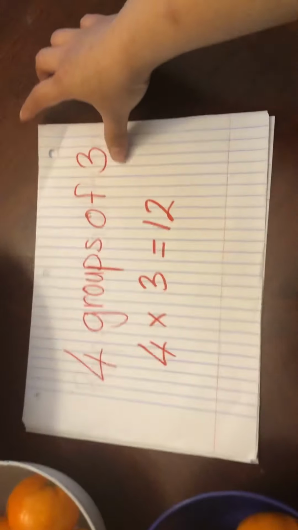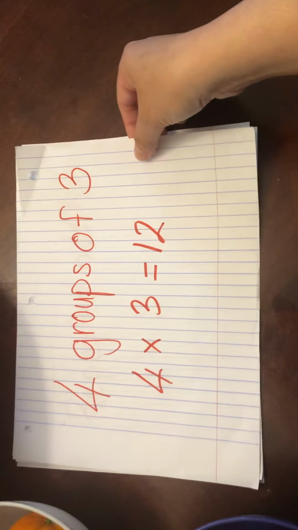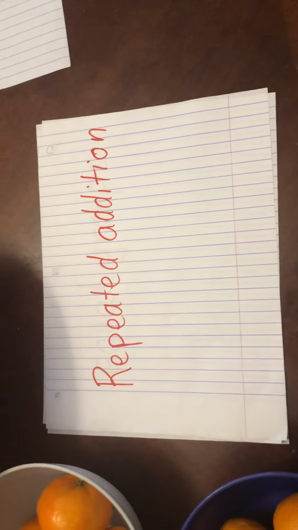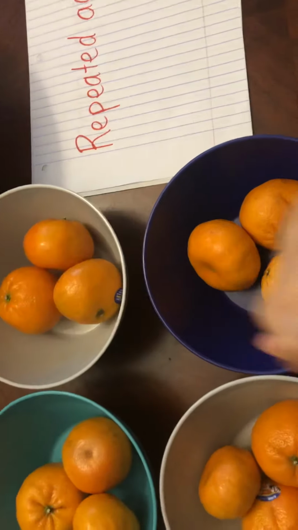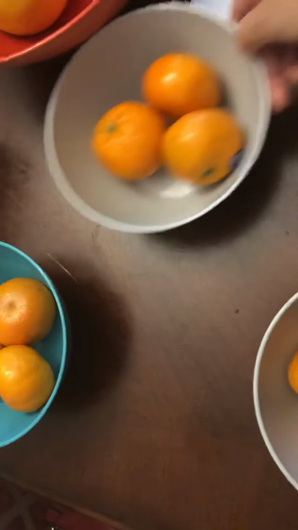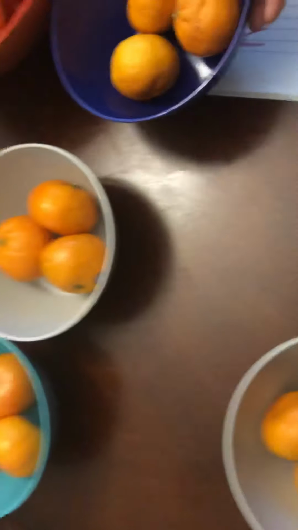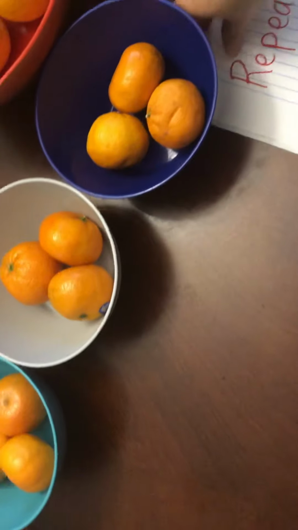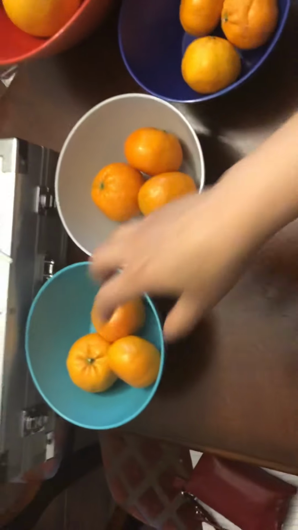Another way that you can represent multiplication is repeated addition. So I still have 4 groups of 3. Instead of having 4 bowls, what I'm going to do is have 4 number 3s adding together.